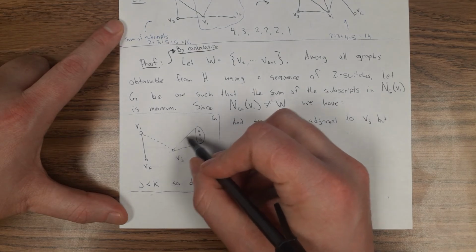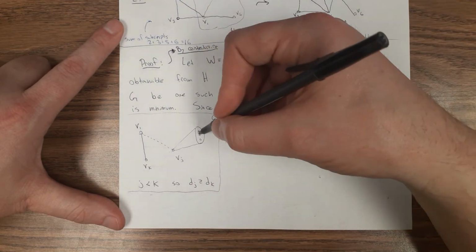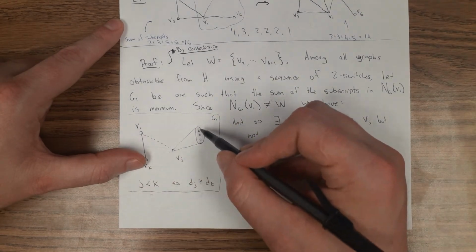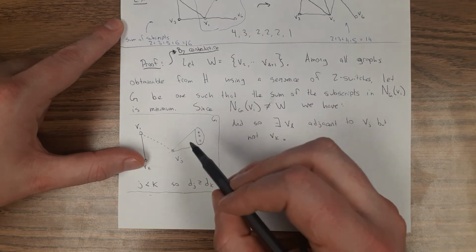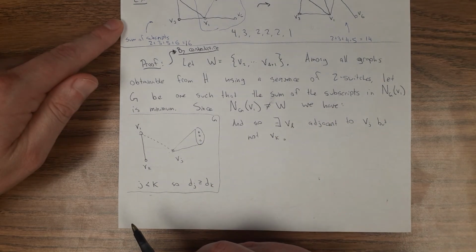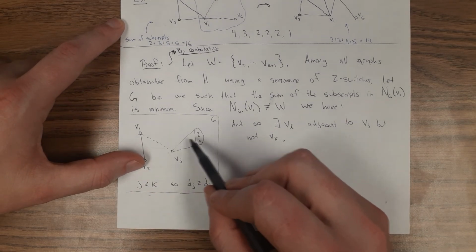I'm saying that VJ is adjacent to all of these. Now, if VK was also adjacent to all of these, then the degree of VK would be larger than the degree of VJ, right? Because the number of neighbors would be all of these plus 1.